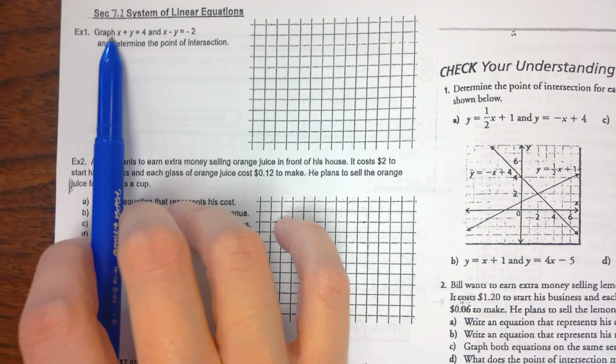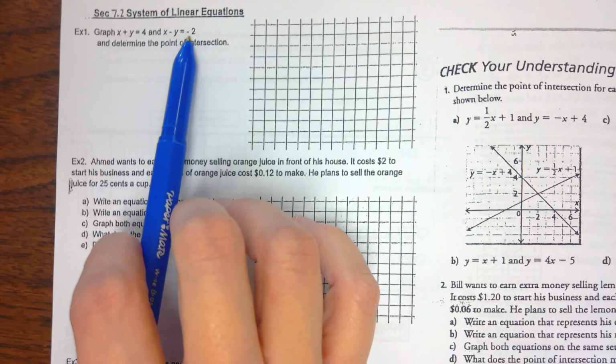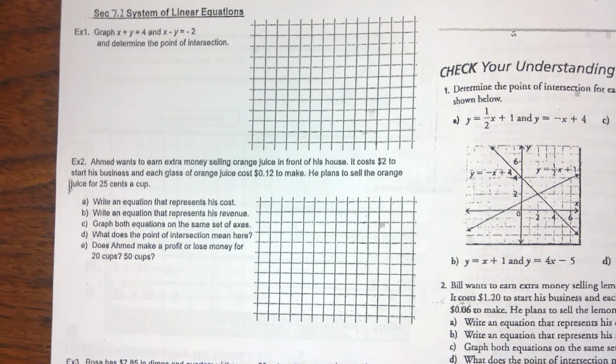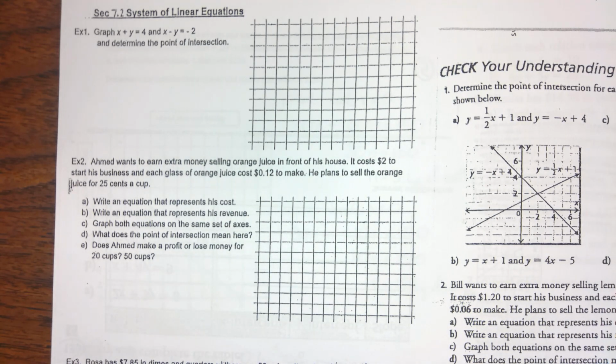We're gonna try to graph this line and then determine the point of intersection, so where the two lines cross. So we learned two different ways to graph an equation. What's one way? Right, put it in y equals mx plus b form, so that we can see the slope, see the y-intercept.